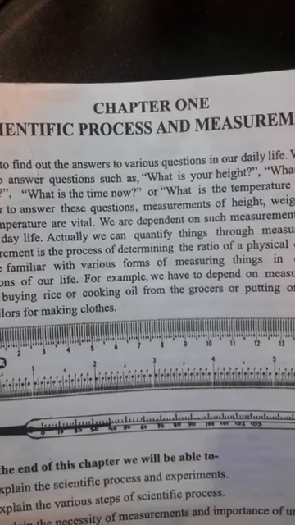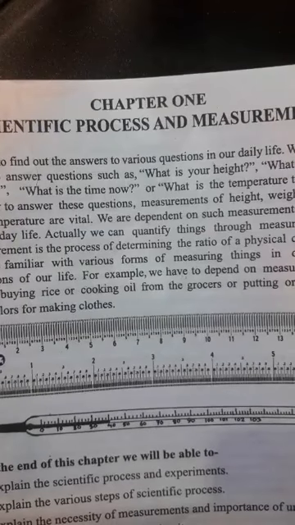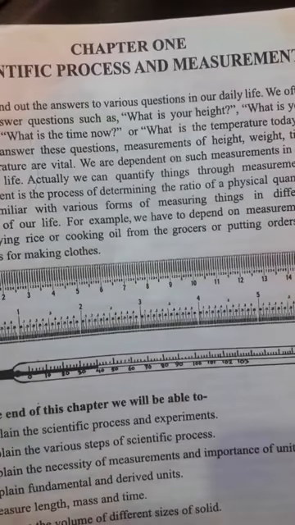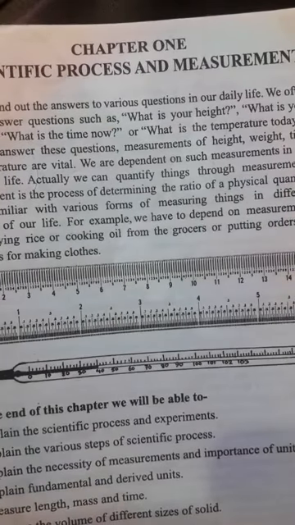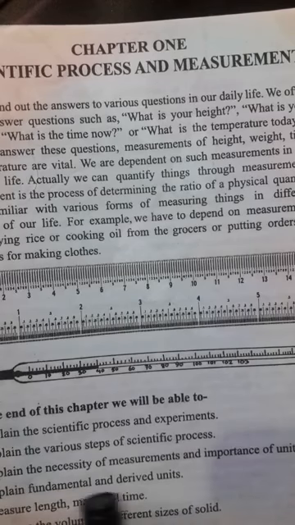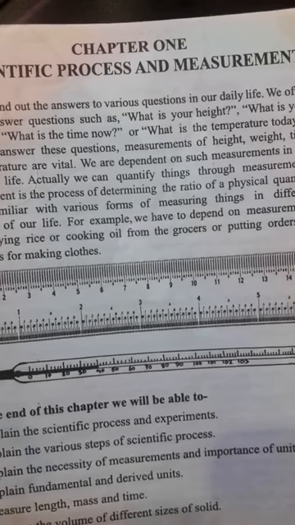So by the end of this chapter, we will be able to explain the scientific process and experiment, explain the various steps of scientific process, explain the necessity of measurements and importance of unit, explain the fundamental and derived units, measure length, mass and time, measure the volume of different sizes of solid, measure the volume of liquid, measure the temperature.